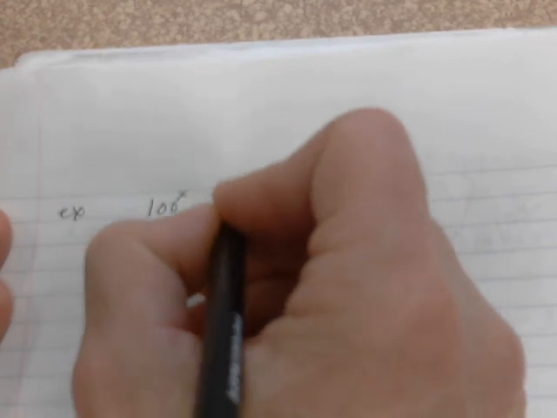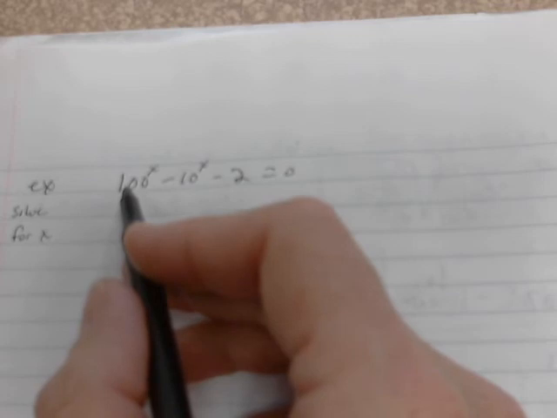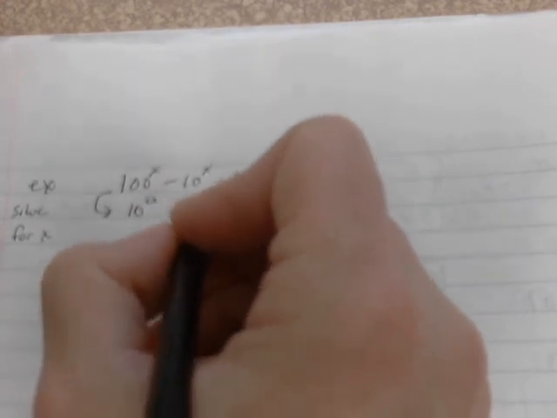A similar example is if we have a problem like this: 100 to the x minus 10 to the x minus 2 is equal to 0, and our job is to solve for x. So we have a similar situation because 100 can be rewritten as 10 squared. So what we're going to do is write this as 10 squared to the x, which is 10 to the 2x, minus 10 to the x minus 2 equals 0.